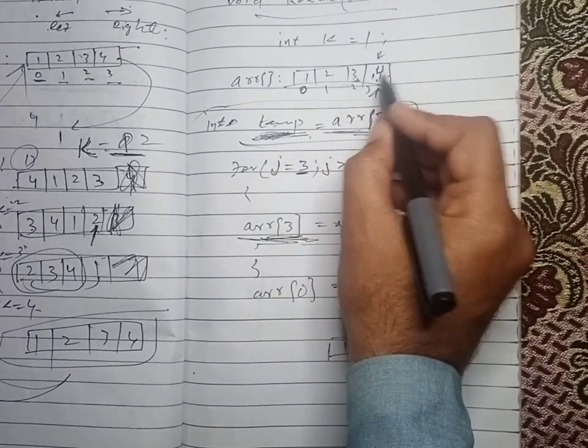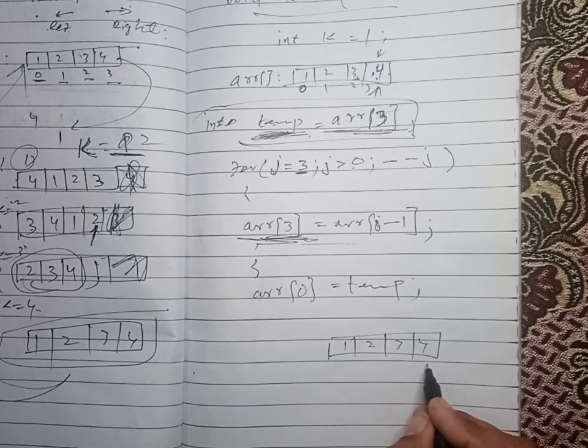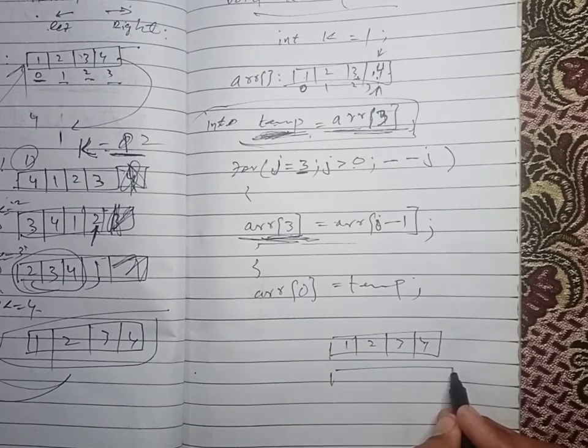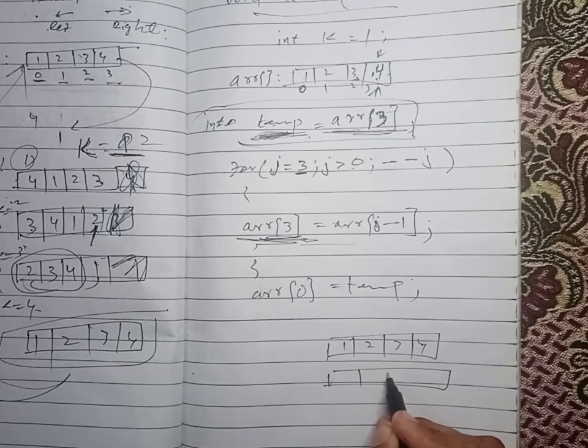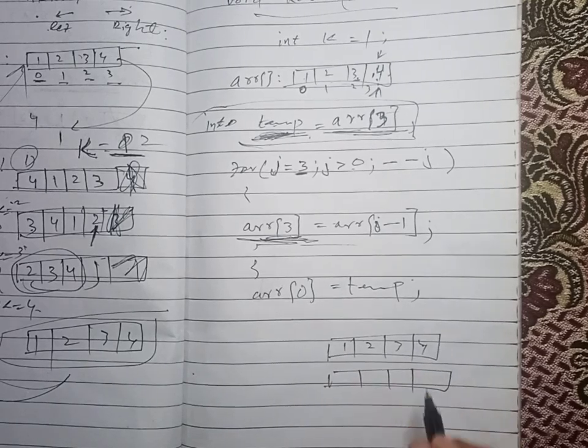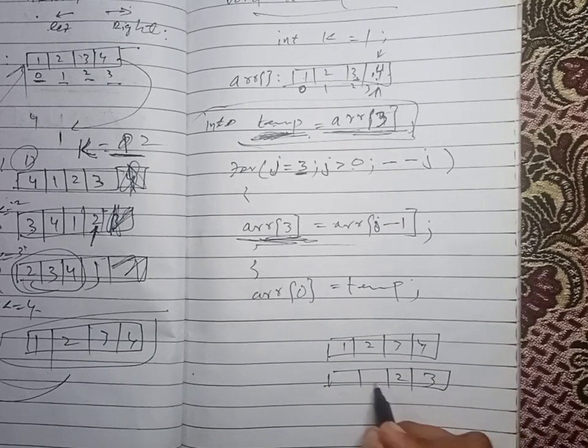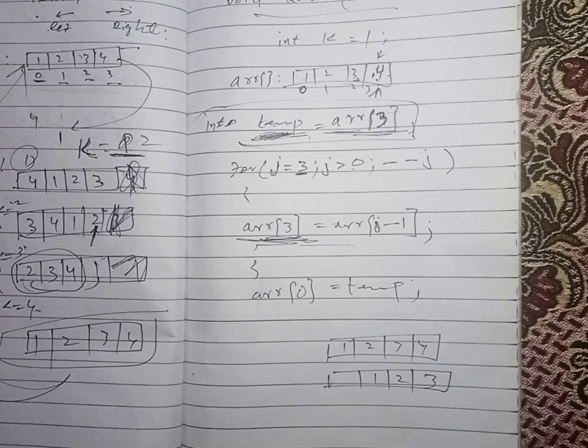So it becomes like 3 2 1. Now the 4 is not stored at this location.